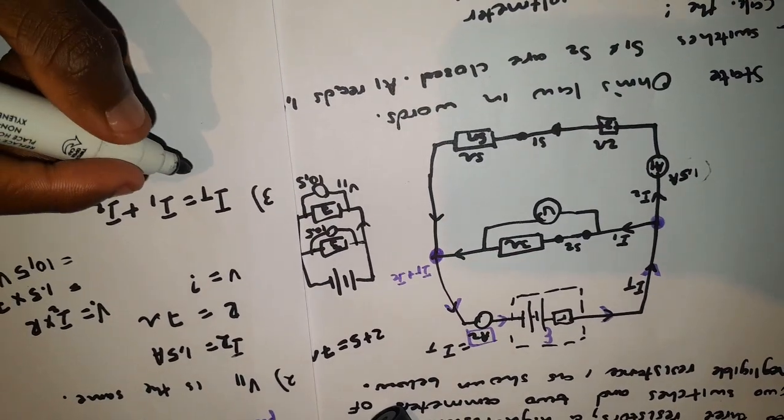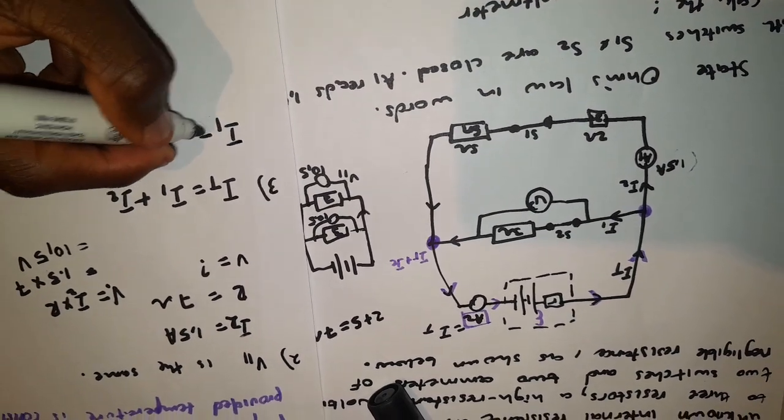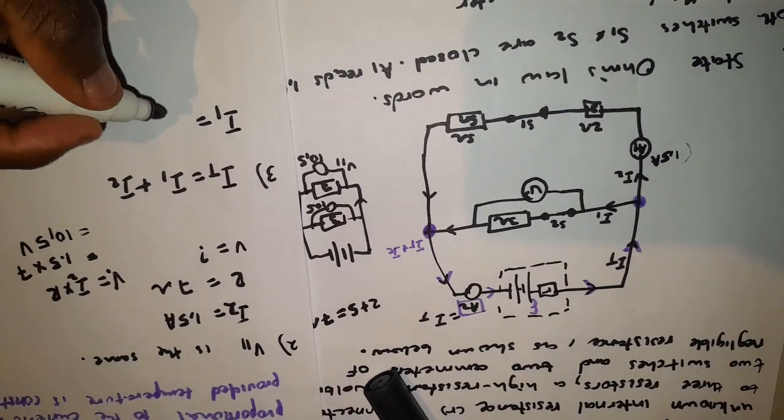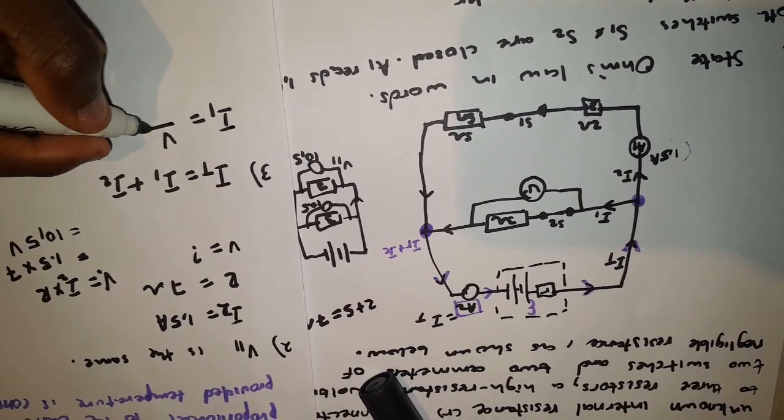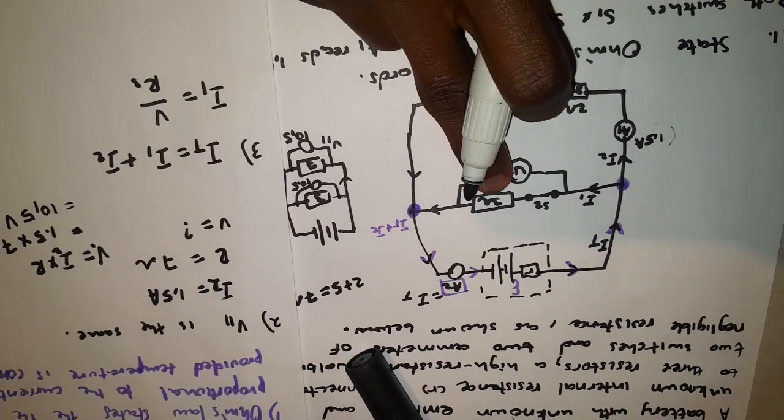Let's tackle it. I1 is V over R3, this one.